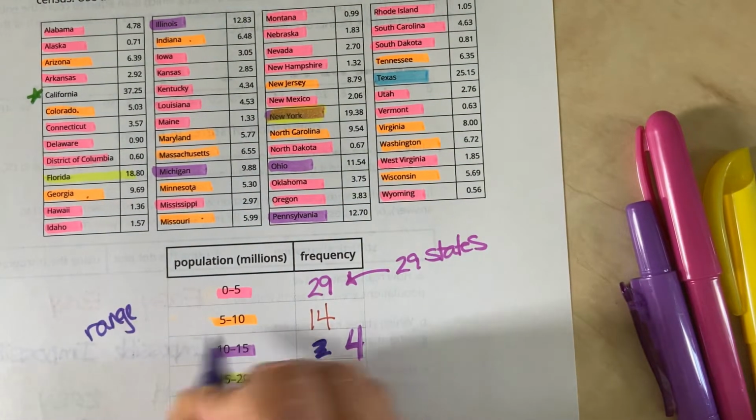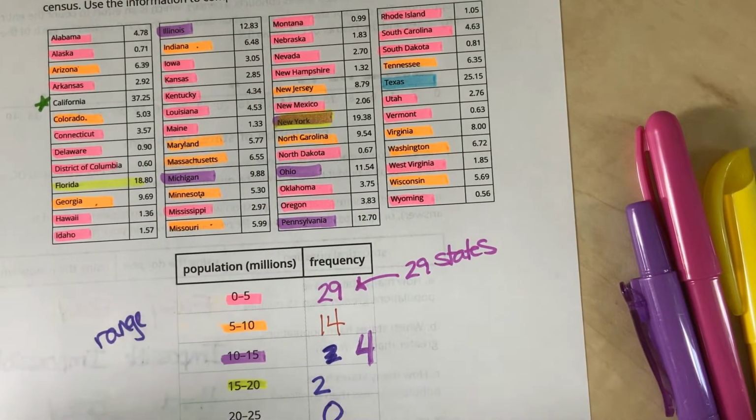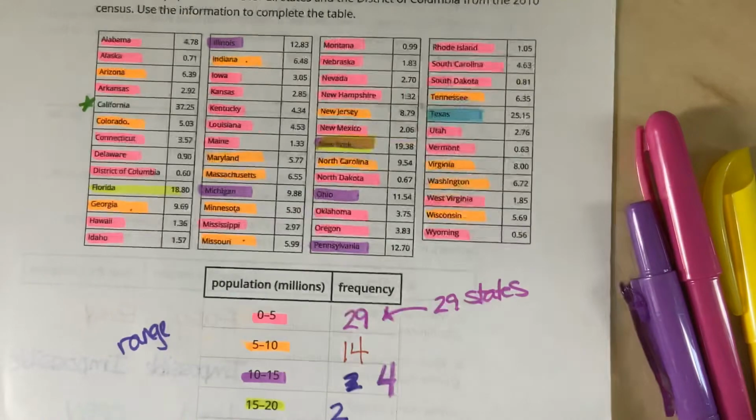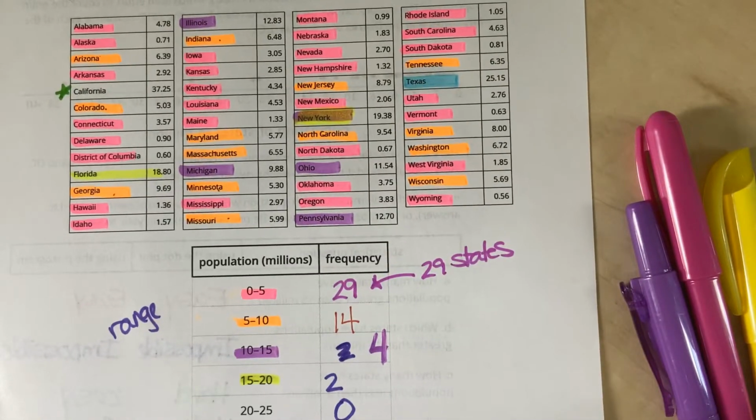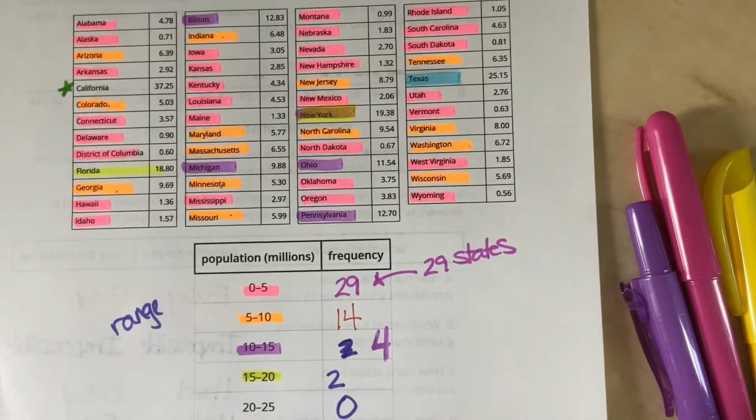0 to 5, 5 to 10. And remember, this goes to the lower number. Okay, so like it's really 0 to 499,000, whatever, 4,999,999. But you get the idea.